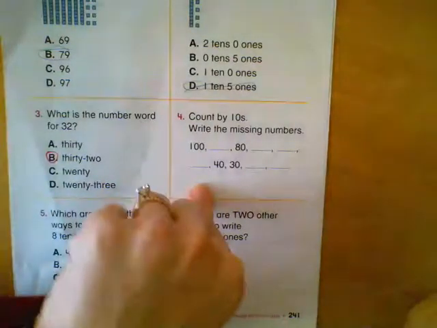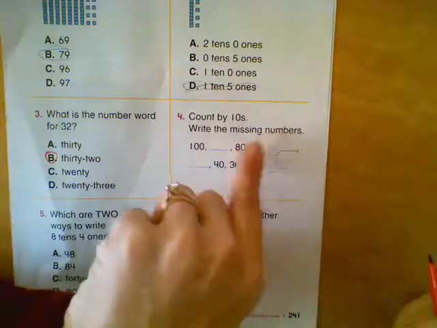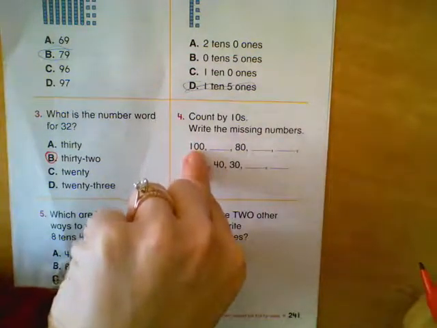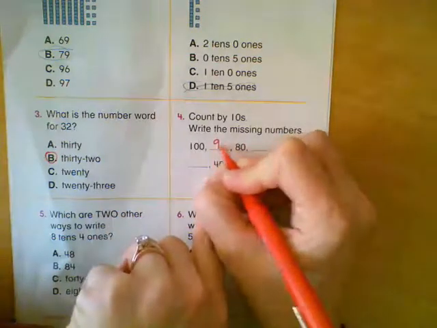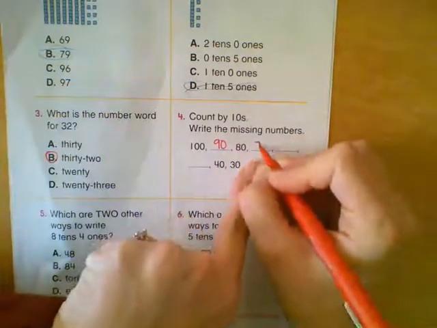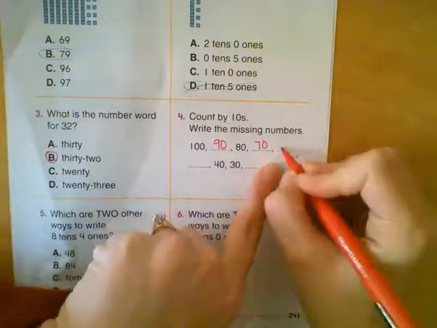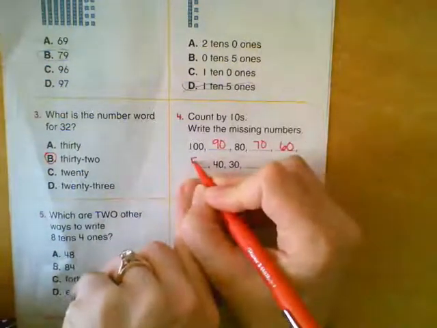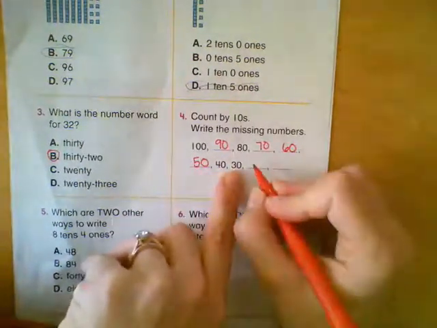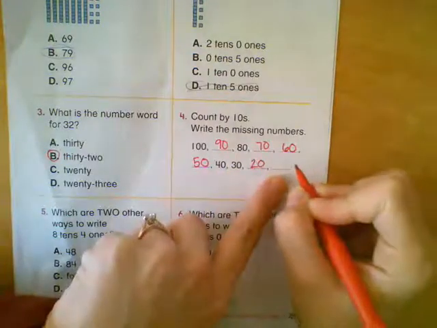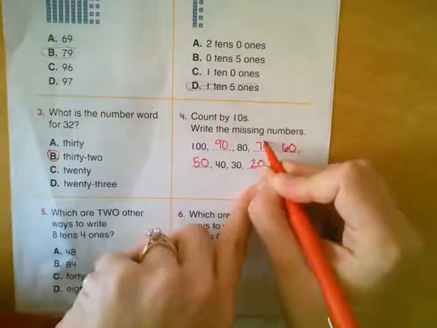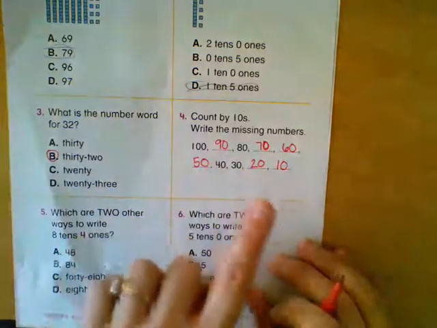All right, for number 4, we're counting by tens, and we're going to write in the missing number. So Beckett, I will say the first number, you say the second, and we're counting by tens. So we have 100, 90, 80, 70, 60, 50, 40, 30, 20, 10. Good job, Beckett. Let me make that look more like a 0. So we should have 100, 90, 80, 70, 60, 50, 40, 30, 20, 10.